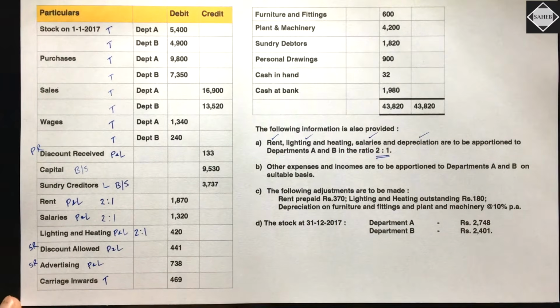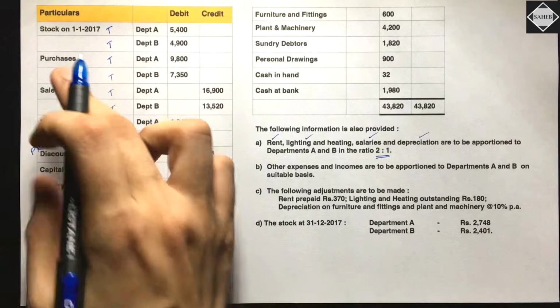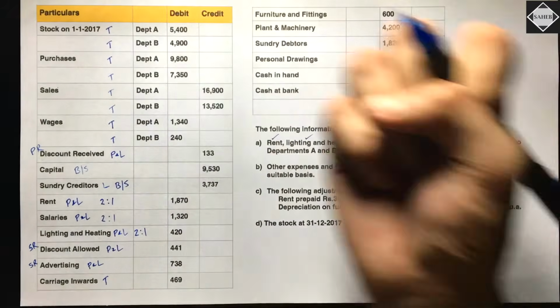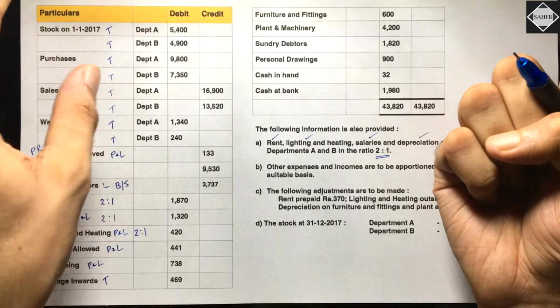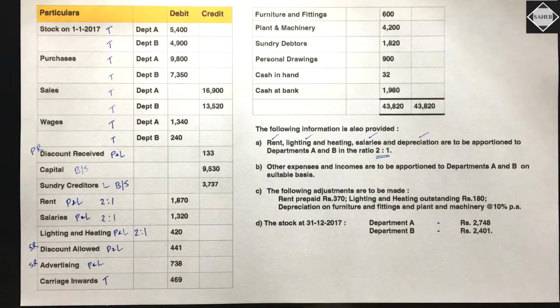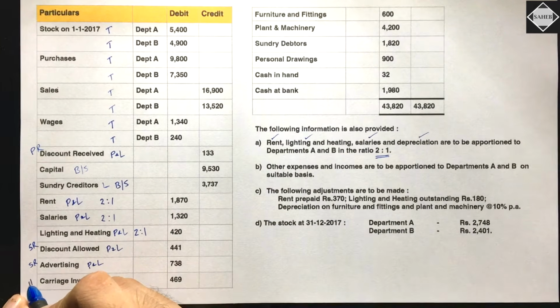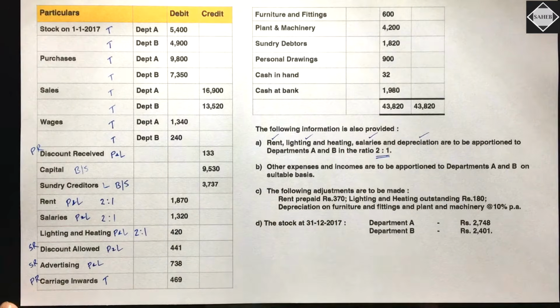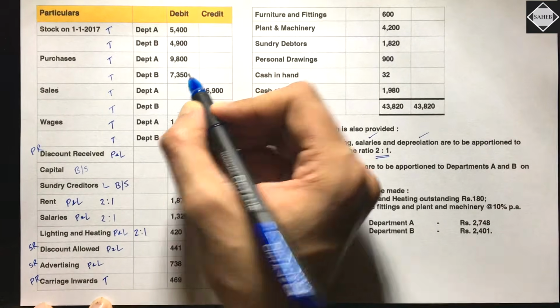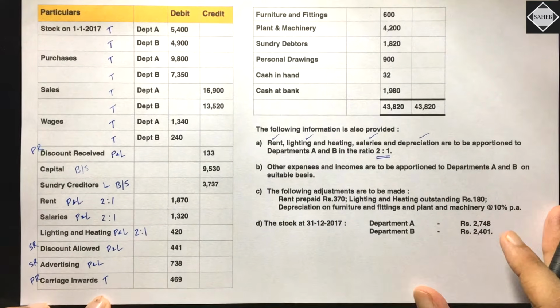Okay, fine. Now how you will allocate this carriage inwards? Carriage inwards is directly related with the purchases. You purchase the goods, now you have to pay the shipping expenses to bring it to your showroom or to your godown from the place of supplier. Whatever expenses you incur to bring it is called carriage inwards. It's directly related with purchases. So purchase ratio. Can we write PR over here? Yes, PR. Is that clear? Purchase ratio means this 9,800 is to 7,350. Okay, understood regarding carriage inwards.